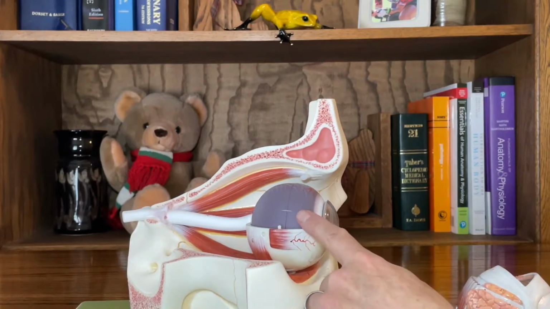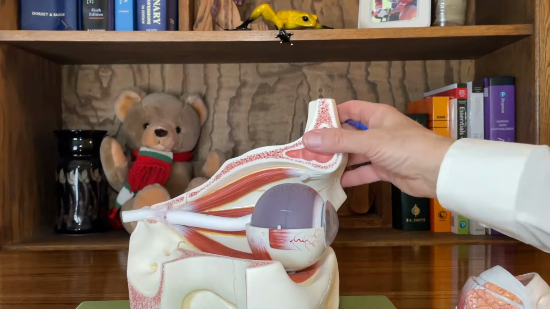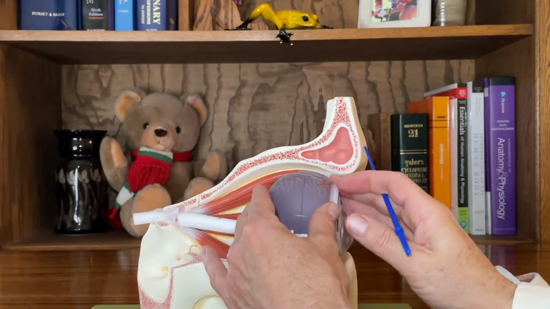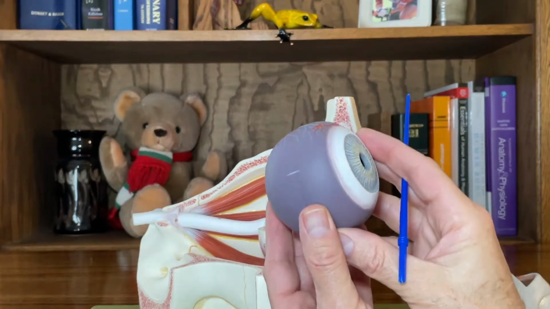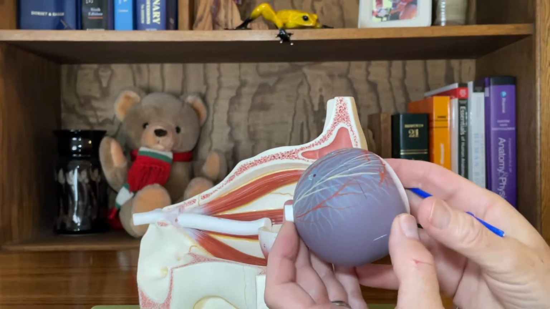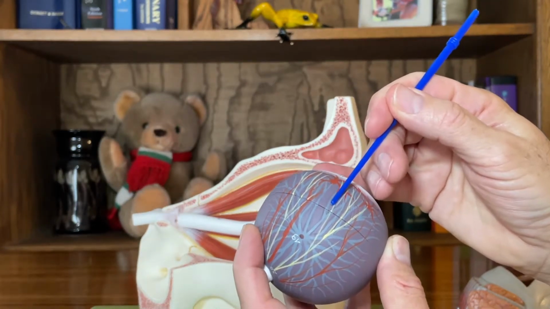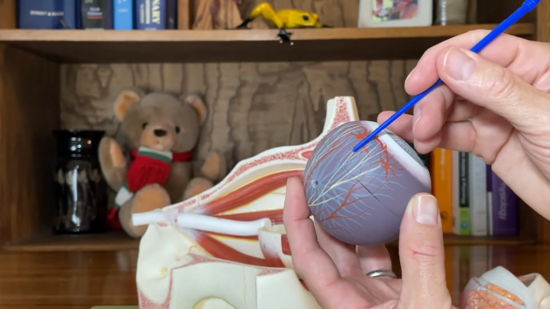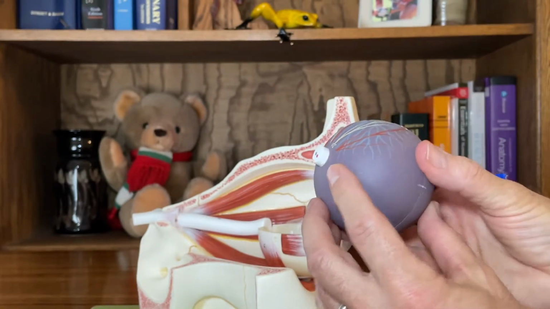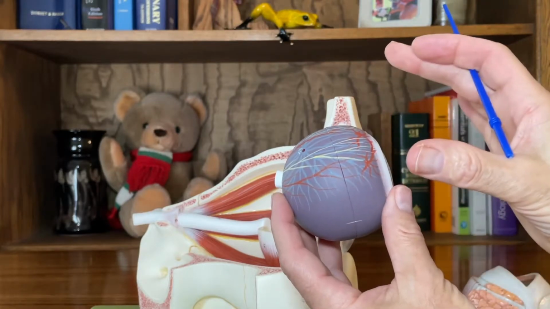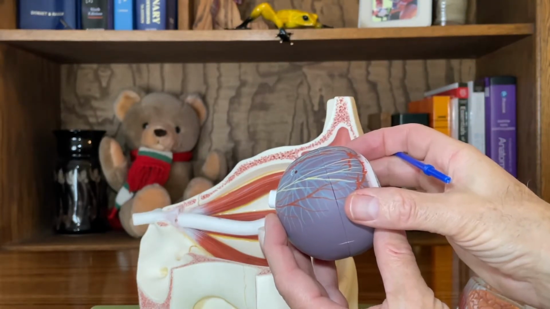Internal to that, you see the middle layer. Now, this is called the choroid layer. I'm going to take that right out. This is the choroid, and it's also known as the vascular tunic because you can see all the blood vessels represented here. You can also see the yellow nerves represented. But this vascular tunic or choroid layer is sandwiched between the sclera and the retina.